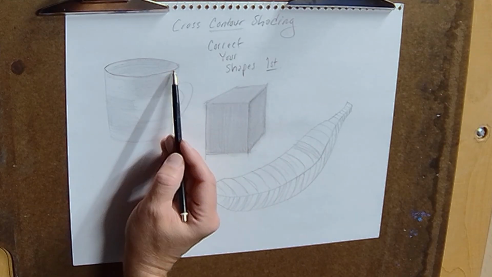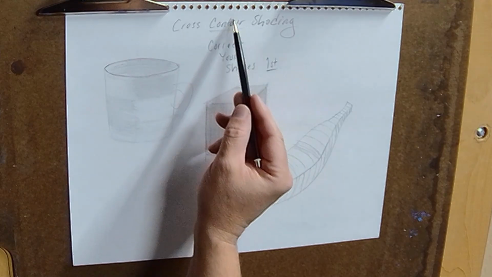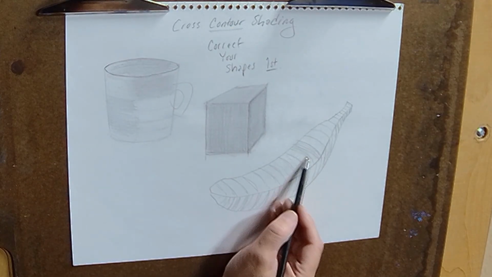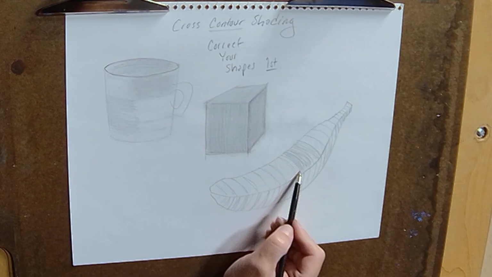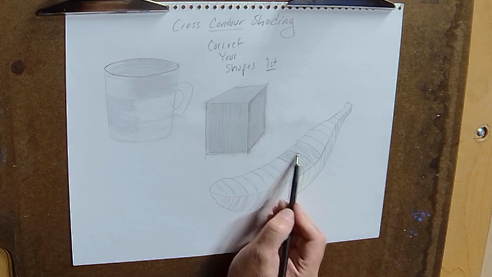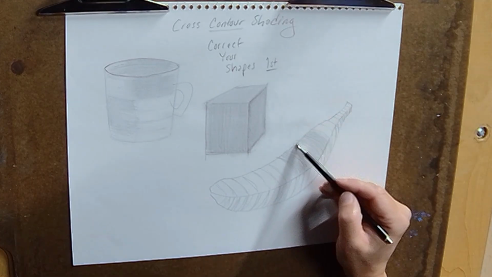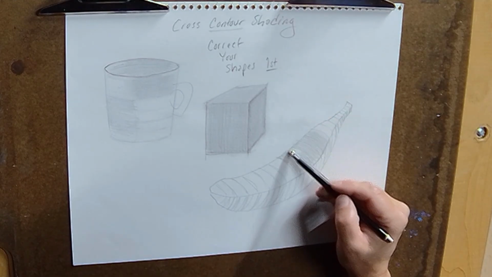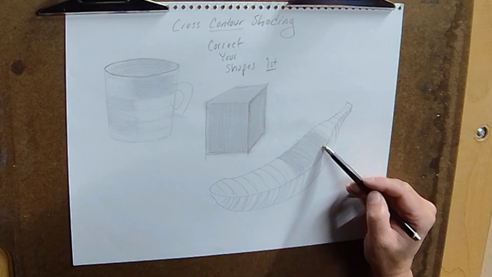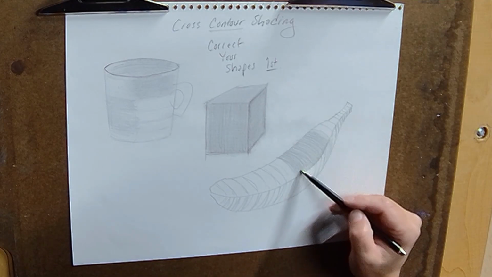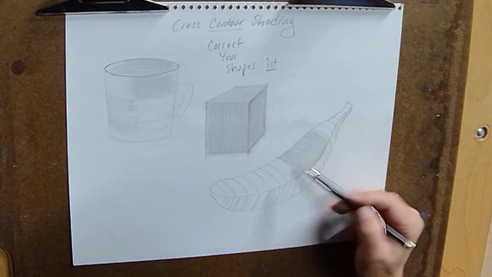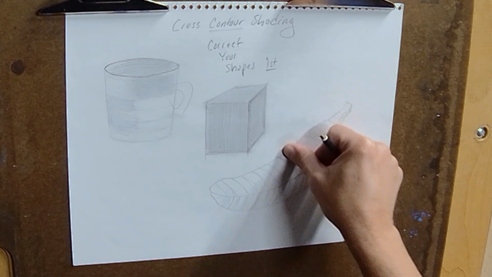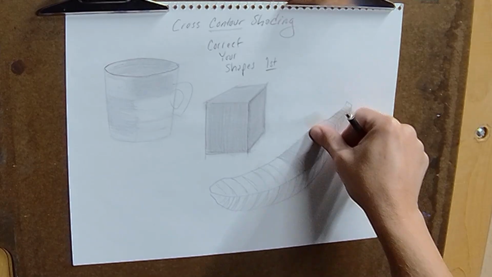So instead of a shape defining the contour, we're now using the cross contour lines to define the form. We'll get a little bit along the sides to just help fill in. But again, we don't want to emphasize these lines. This is just for filler. We want to emphasize the lines that create that curve.